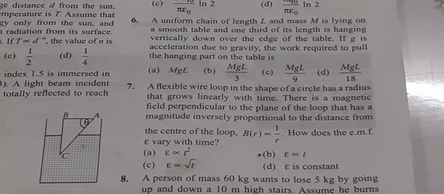That will be how much? Mass is m by 3 into small g into h. How much height will it rise? If we take the CG of that hanging part, that will be L by 3 into half, I mean it will be L by 6. Multiplying all, we will get mgL by 18. And this will be the gain of potential energy.